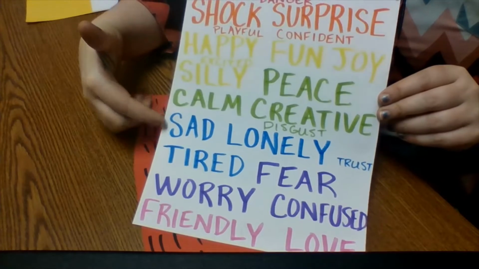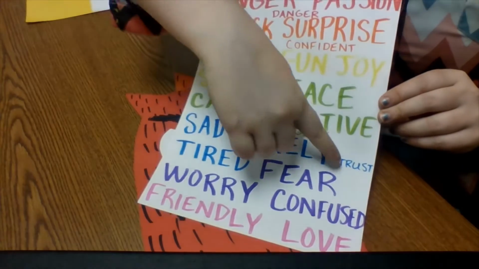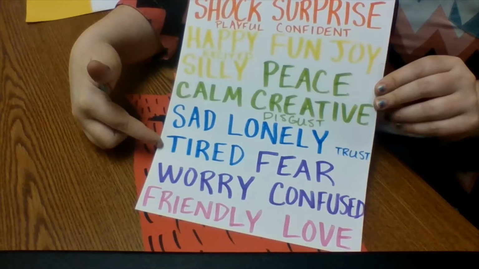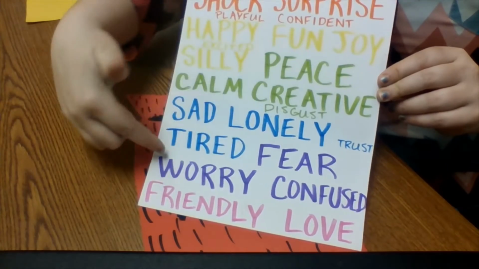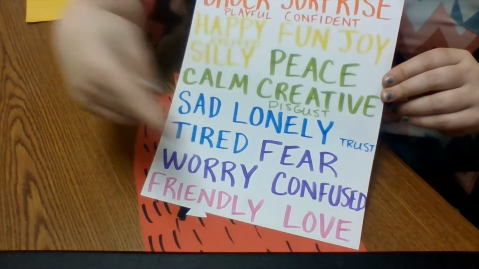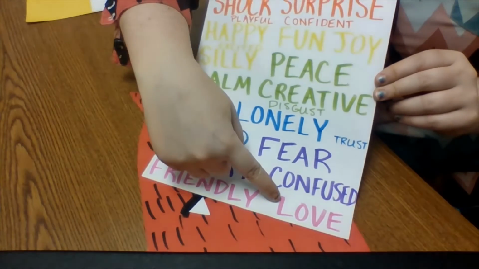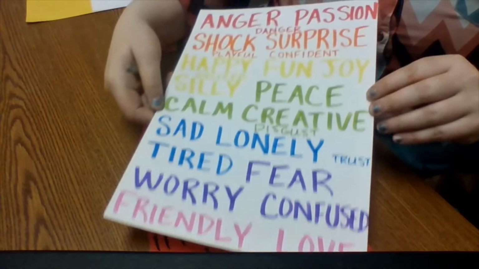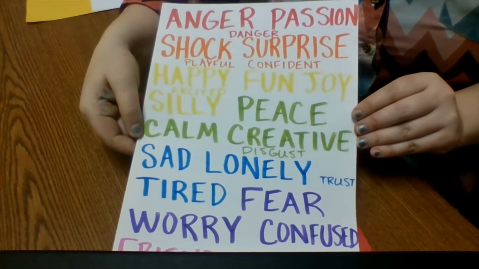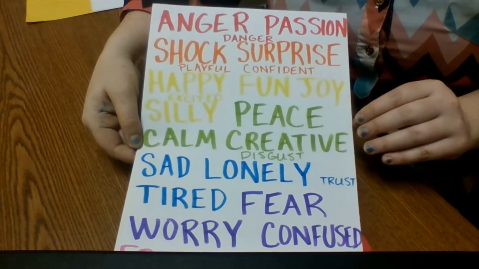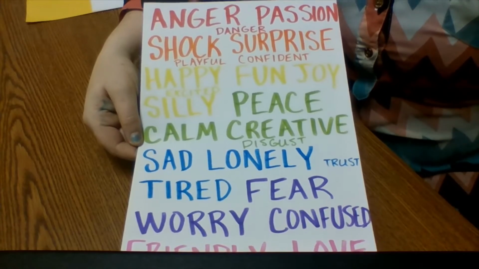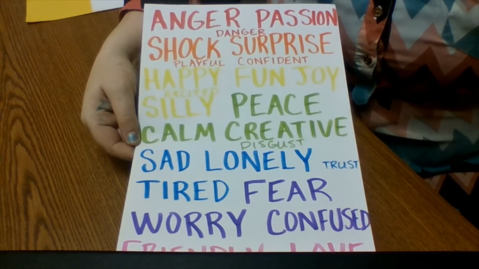Blue, sad, lonely, trusting, tired. Purple, fear, worry, confusion. Pink, friendly or loving, okay? And these are just a few examples. You might even come up with even more, but notice that these specific colors have certain emotions attached to them.